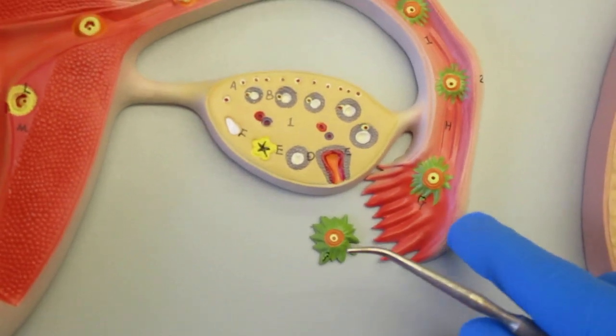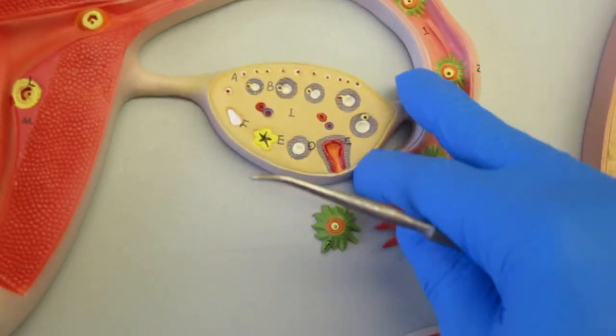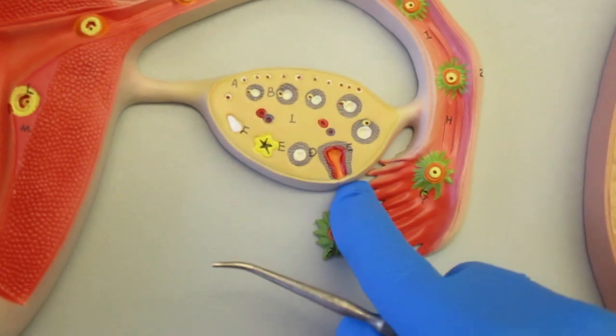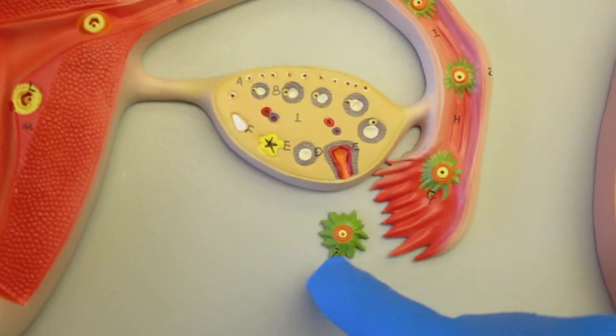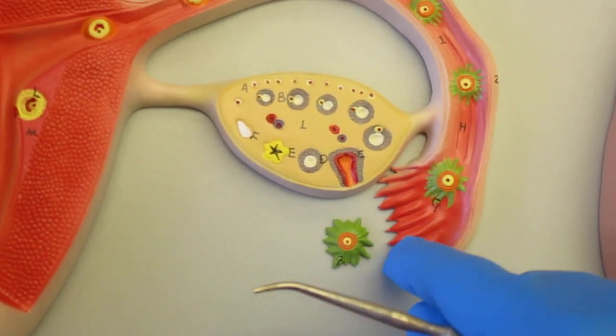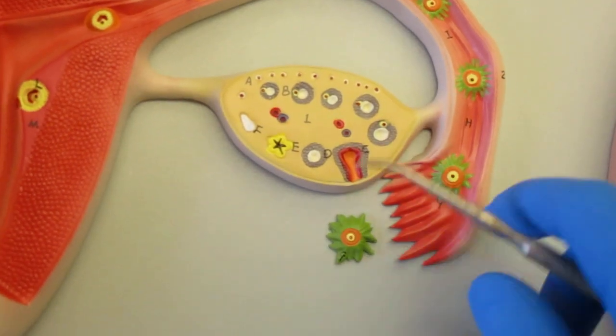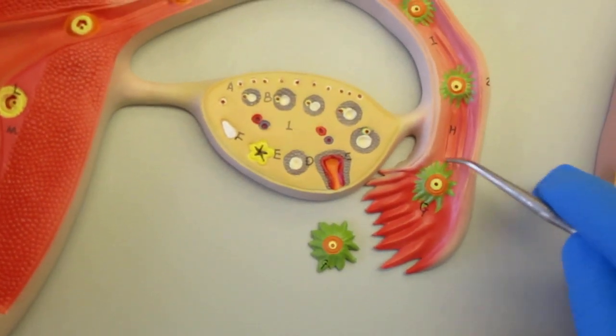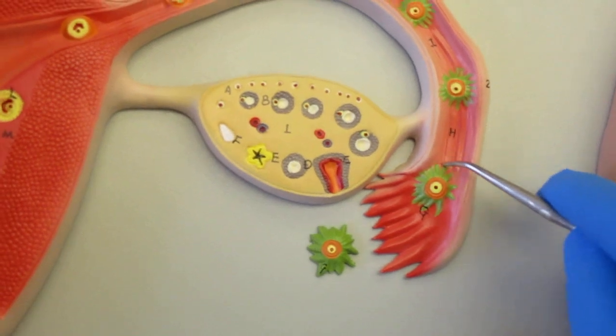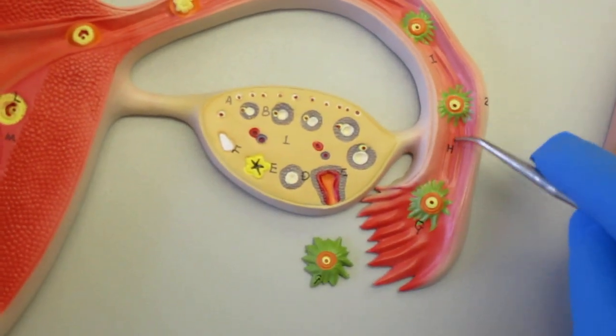The fimbriae is going to be moving about the surface of the ovary, and in most cases the ovulated oocyte will go up into the fimbriae region, and then of course we have the neck region of the fallopian tube, and then we have the ampullary region.